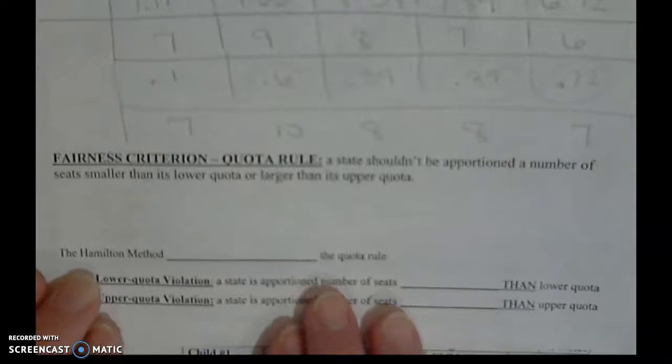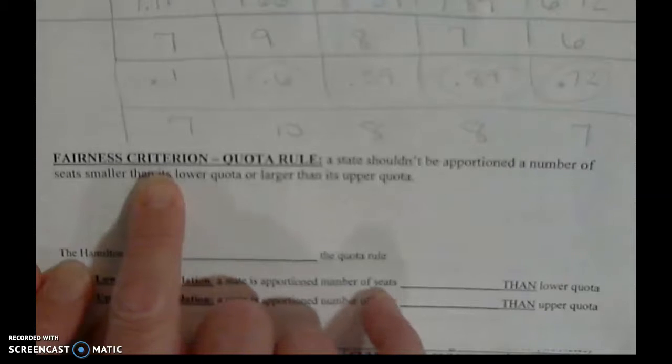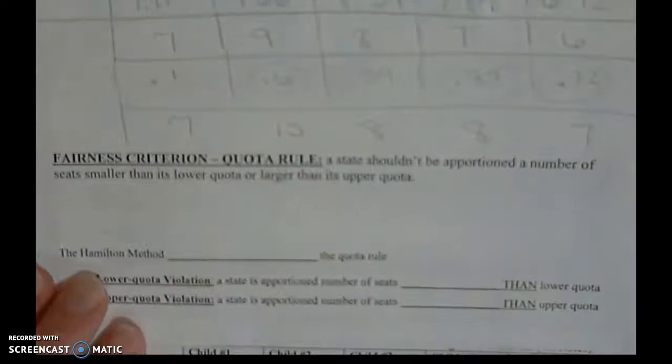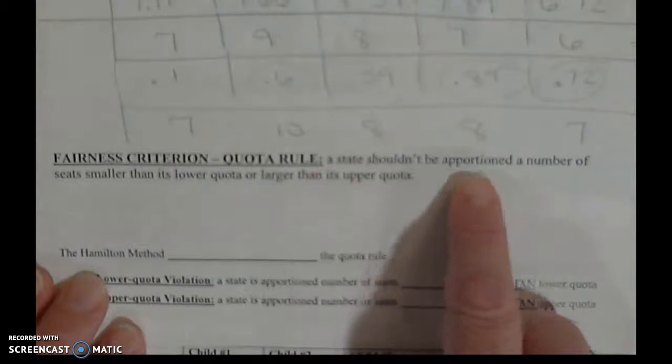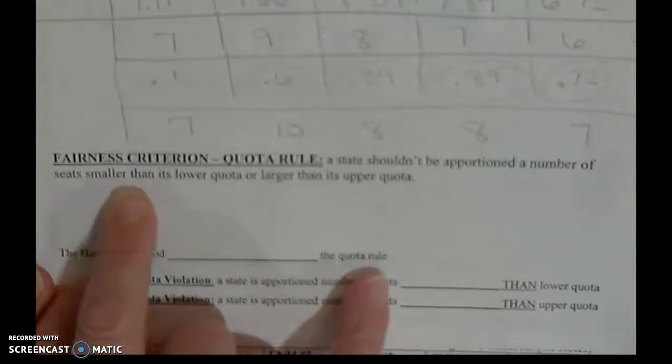All right. And so the last thing we need to talk about, once again, kind of tying into the last chapter, is the fairness criteria. And the first rule we're going to talk about is what we call the quota rule. And it basically just states that a state shouldn't be apportioned a number of seats smaller than its lower quota or larger than its upper quota.